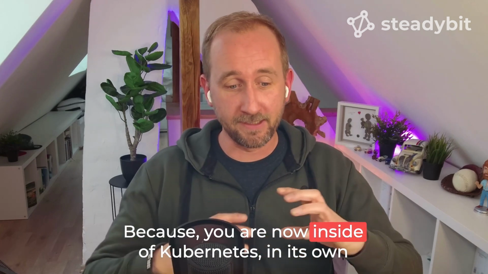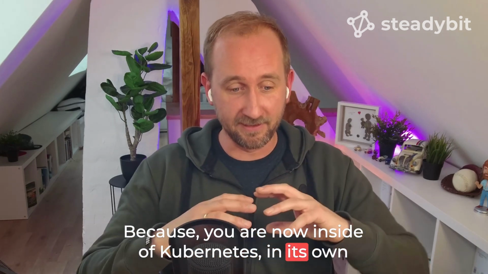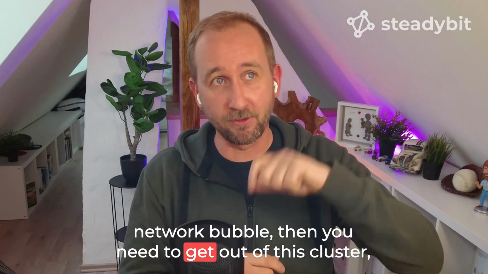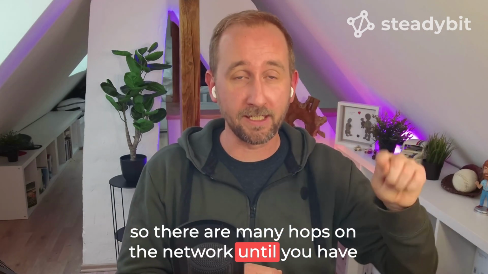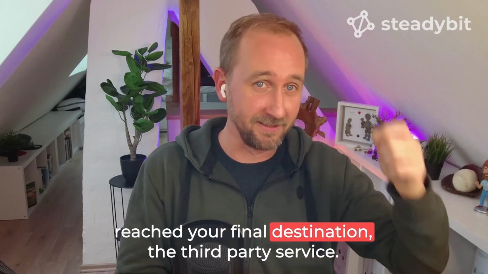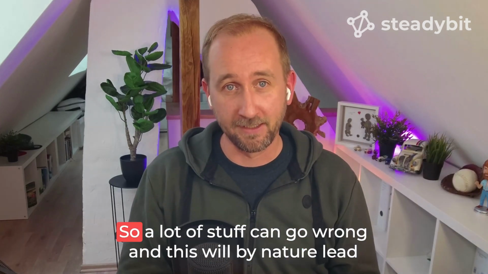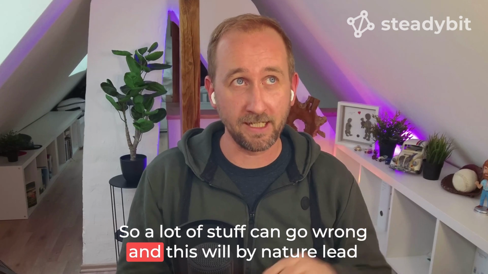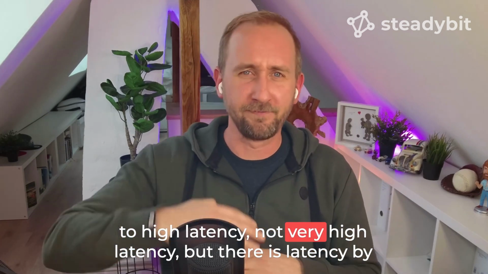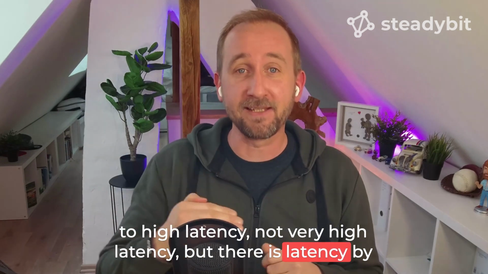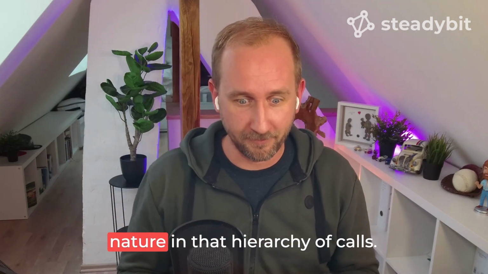Because you are now inside of Kubernetes in its own network bubble, then you need to get out of this cluster. So there are many hops on the network until you have reached your final destination, the third party service. So a lot of stuff can go wrong, and this will by nature lead to high latency. Not very high latency, but there is latency by nature in the hierarchy of calls.